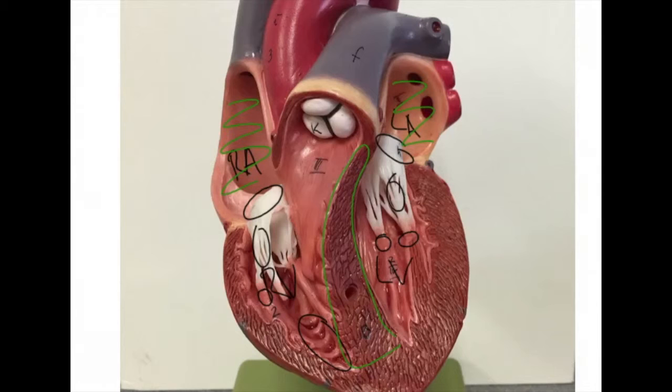Lastly, we can see the three layers of the heart. On the outside of the heart, this layer is called the epicardium. The next layer, located here, is the myocardium, and the layer inside the ventricle is called the endocardium.